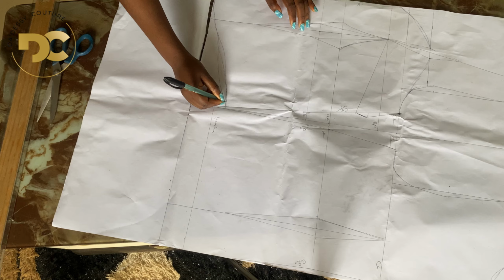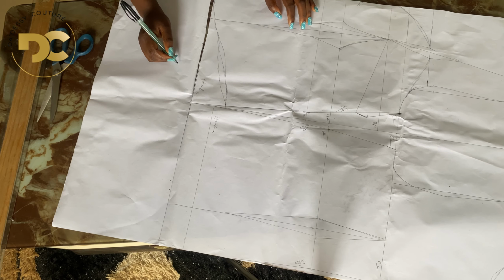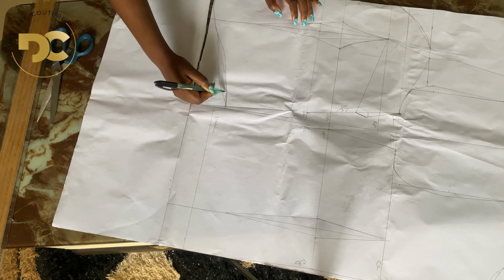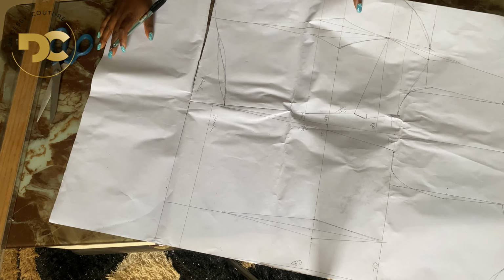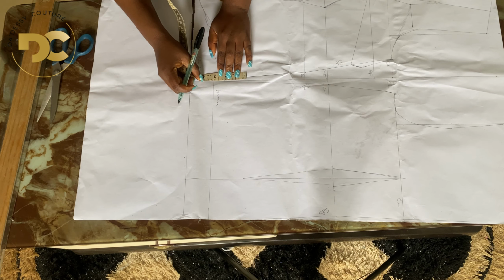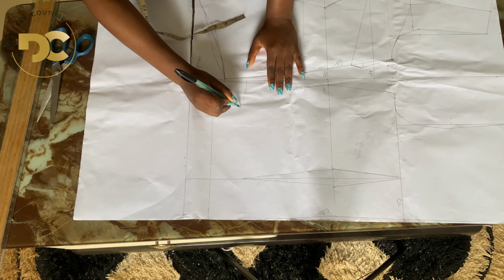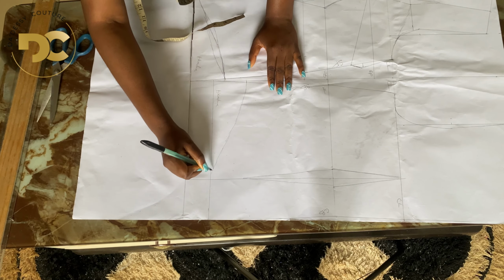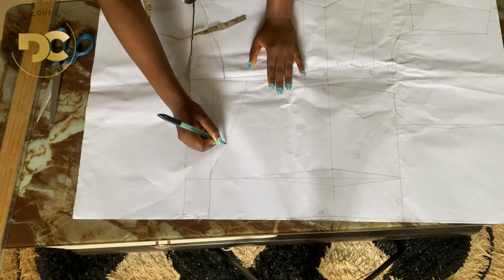So you do the same thing for the back. Make sure the sides are aligned so that you don't have issues when you want to join. You can decide to do scallop. I think I made a tutorial on how to do a scallop neckline, so you just apply the same thing to the hemline. You can see that I'm doing the same measurement for the back as well. Now the center back or wherever, you can do any design of your choice.